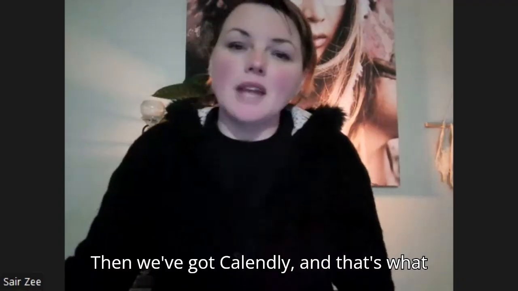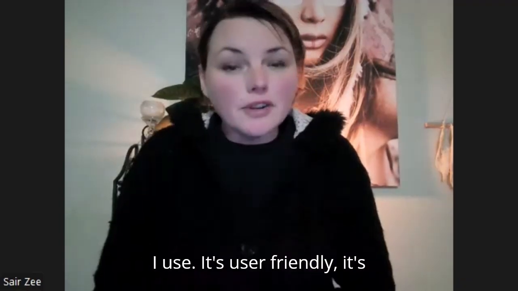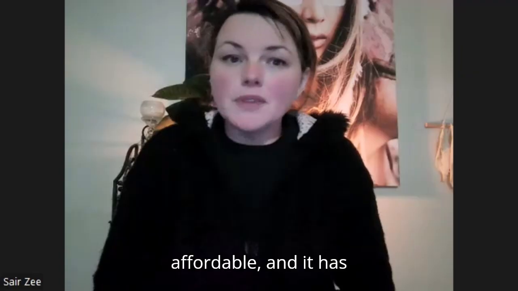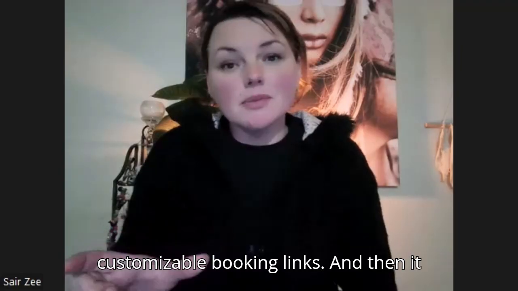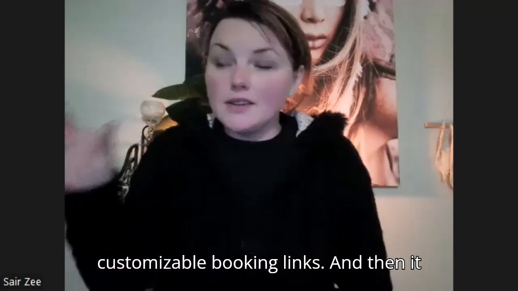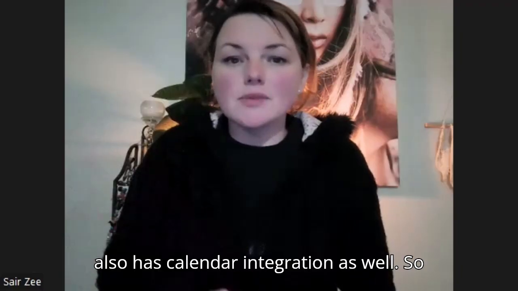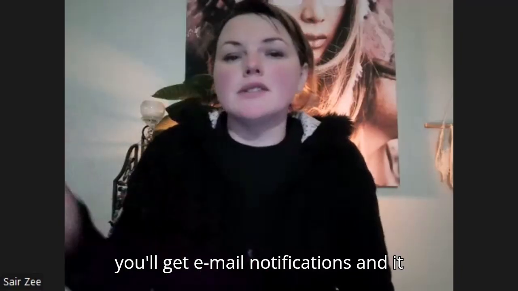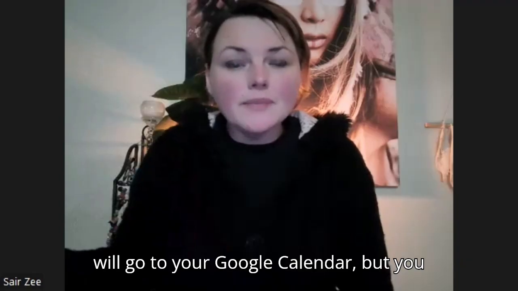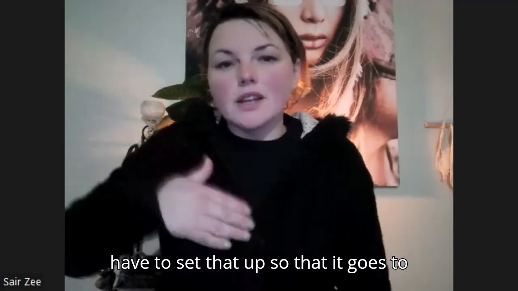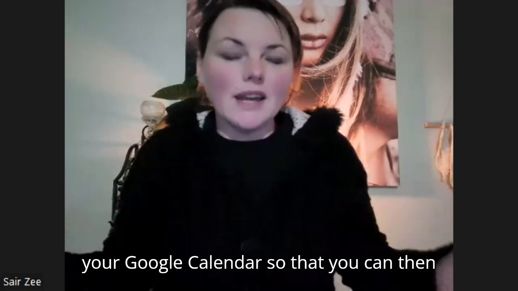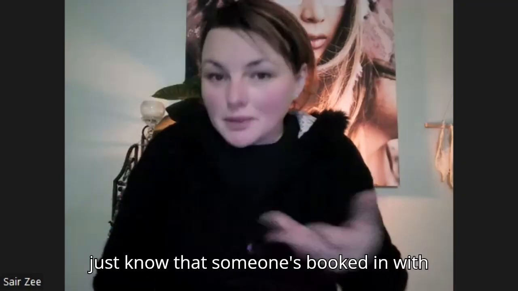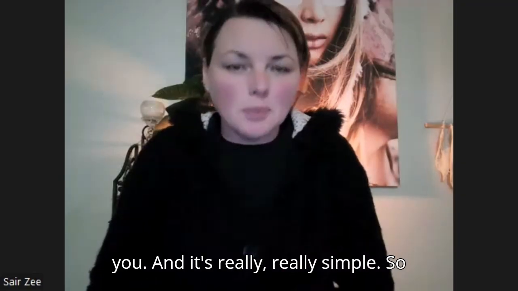Then we've got Calendly, and that's what I use. It's user friendly, it's affordable, and it has customizable booking links. And then it also has calendar integration as well. So you'll get email notifications and it will go to your Google Calendar, but you have to set that up so that it goes to your Google Calendar so that you can then just know that someone's booked in with you. And it's really, really simple.